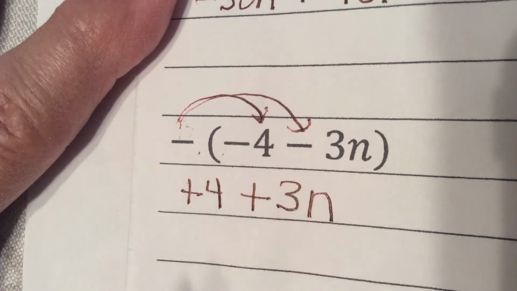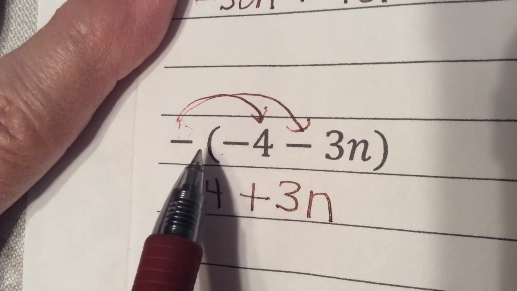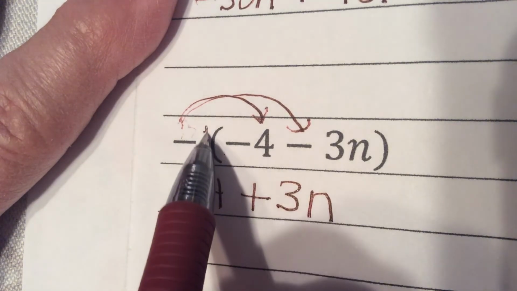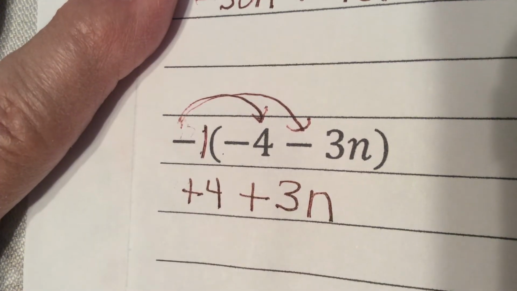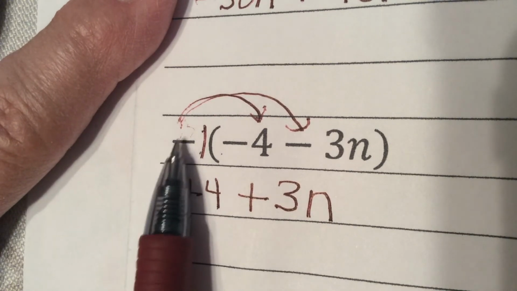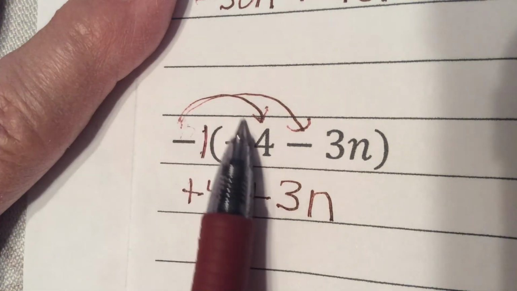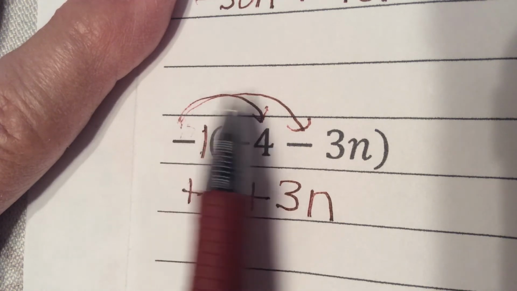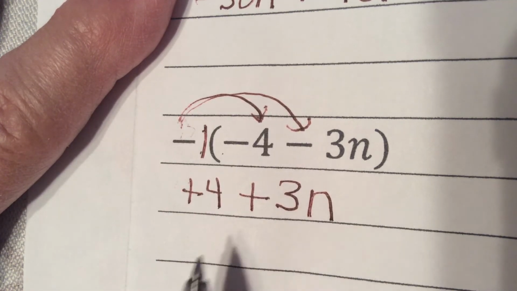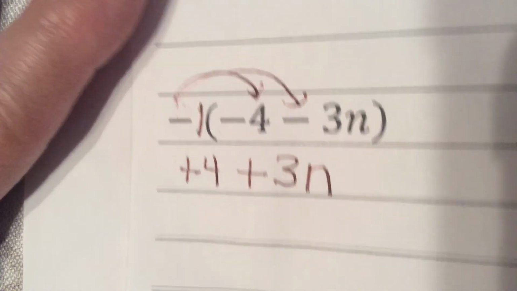Now, some people have struggled with that. So when you have a negative all by itself, remember that there is an imaginary 1 in front of that. So if you have troubles with that, a -1 times a -4 is a +4. Or a -1 times a -3n is a +3n.